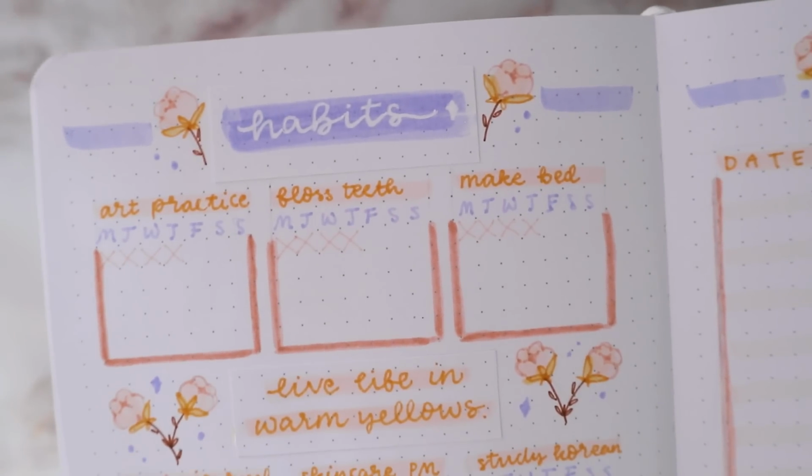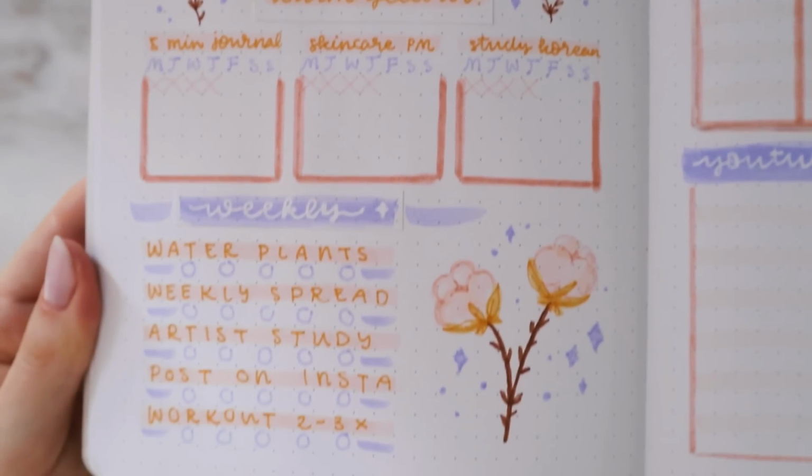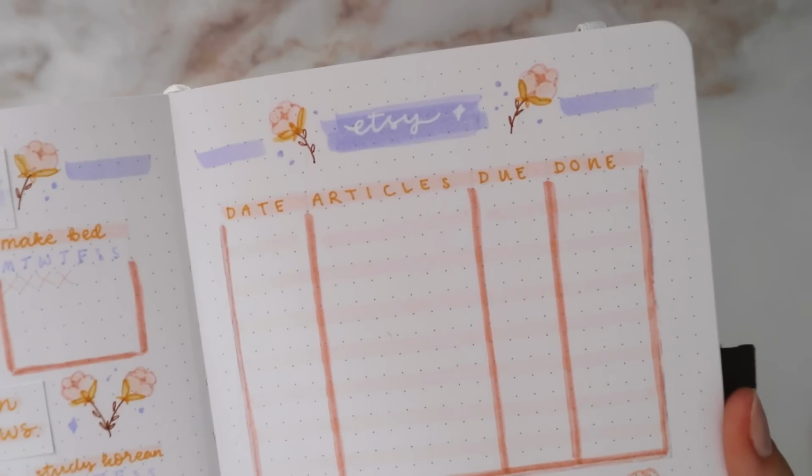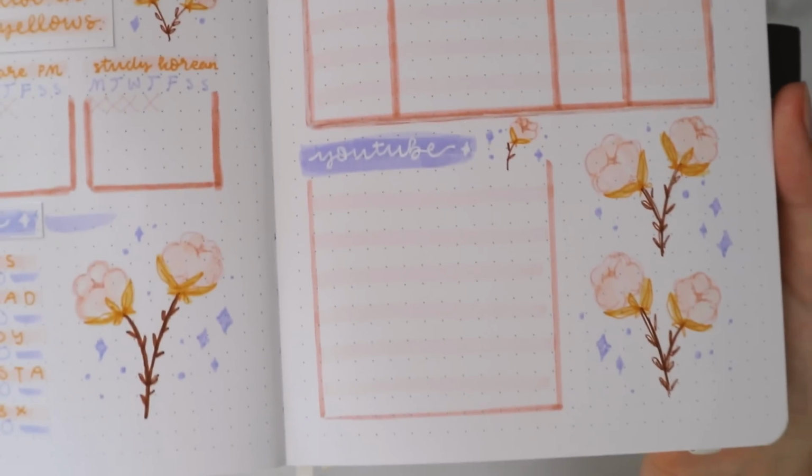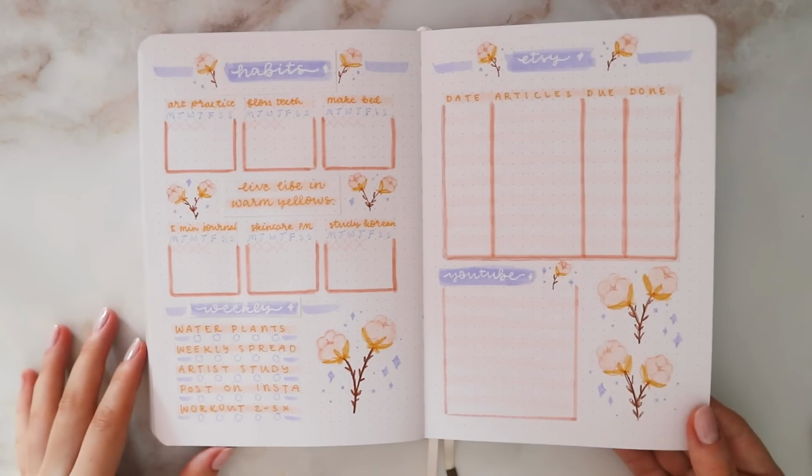So that's how these 2 pages turned out. I think the colors work a lot better like this, so I'm really happy I ended up fixing the titles, and I hope you like them as well. So let's go ahead and move on to my first weekly spread of July.